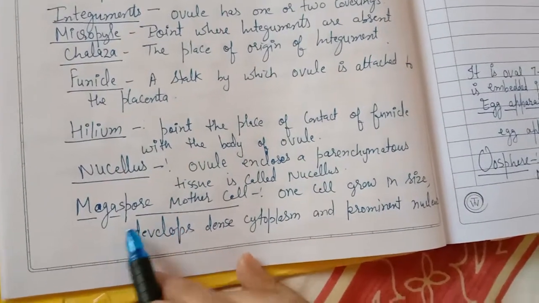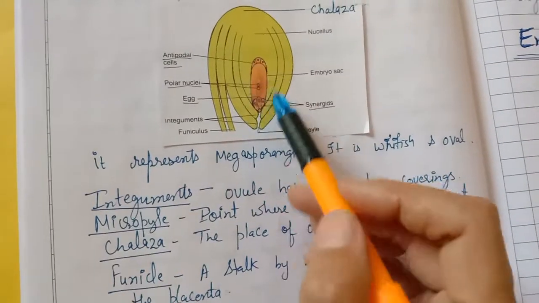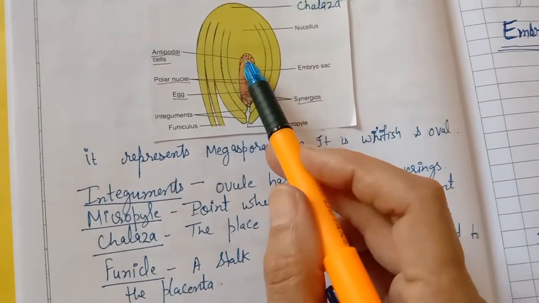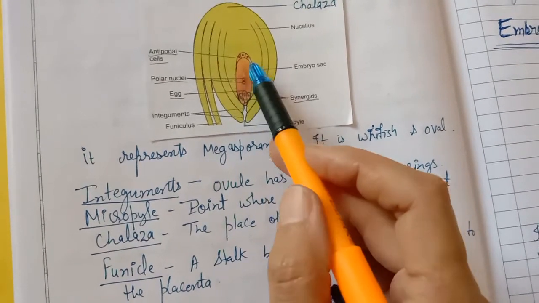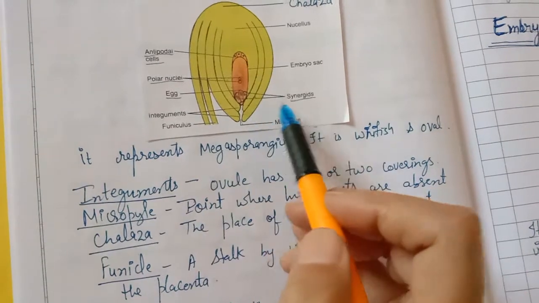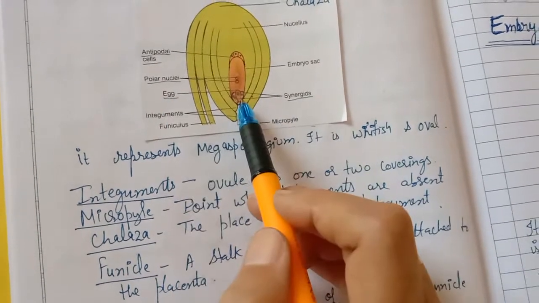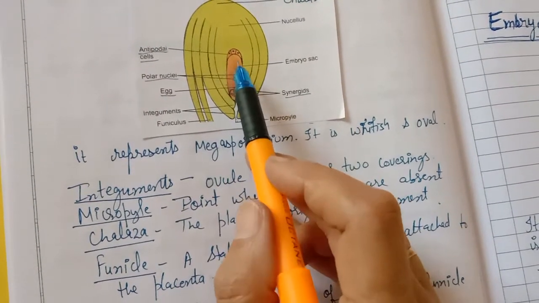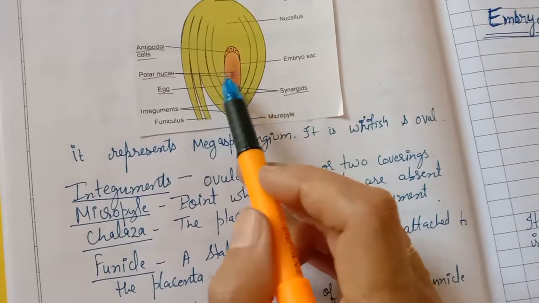What is the megaspore mother cell? Here you can see the 7-celled structure. These are the two antipodal cells. Here are the synergids and the egg cell. This is the polar nuclei. So they are shown.